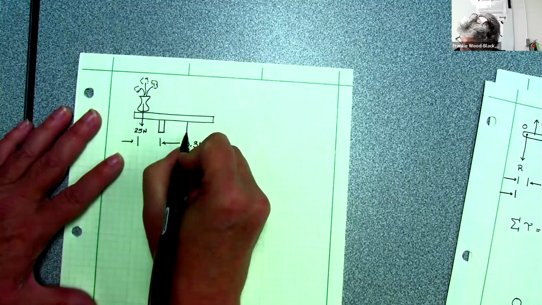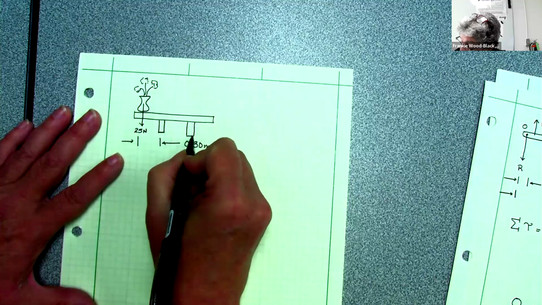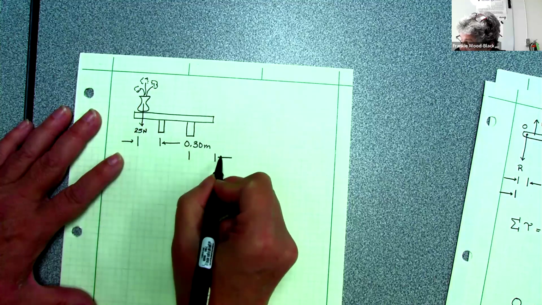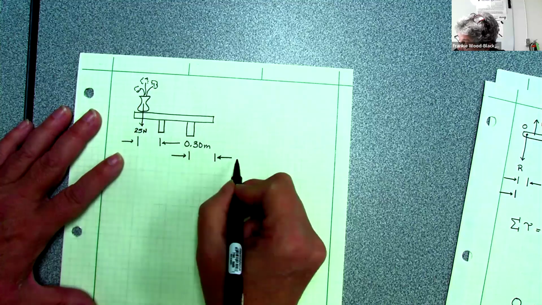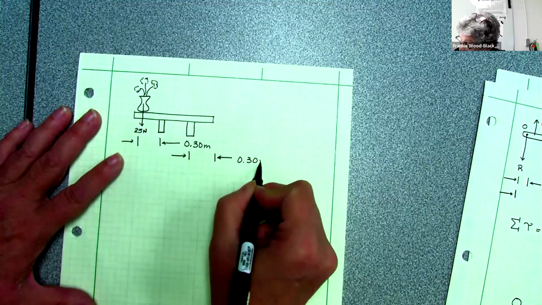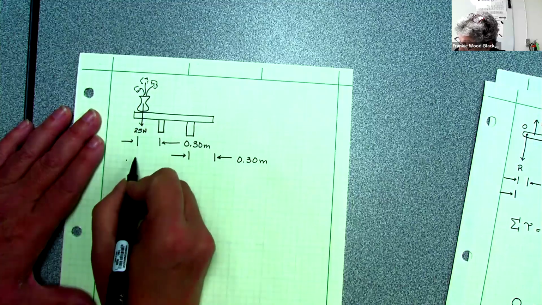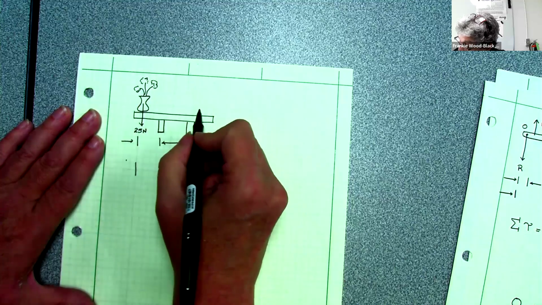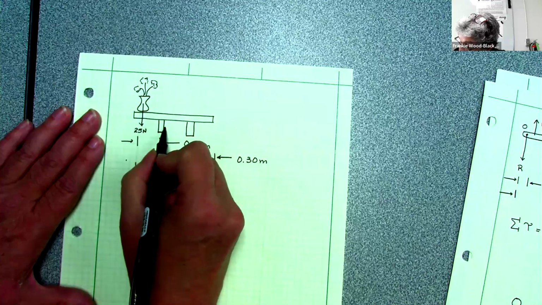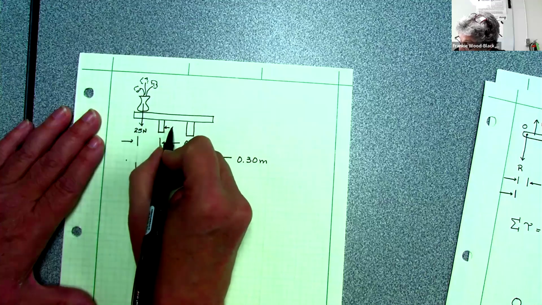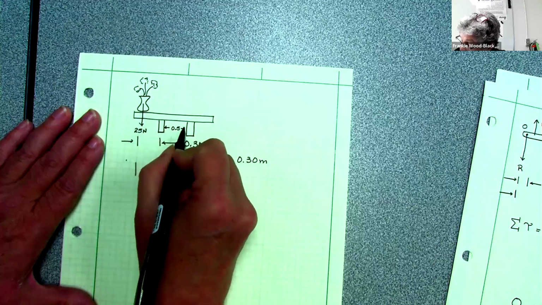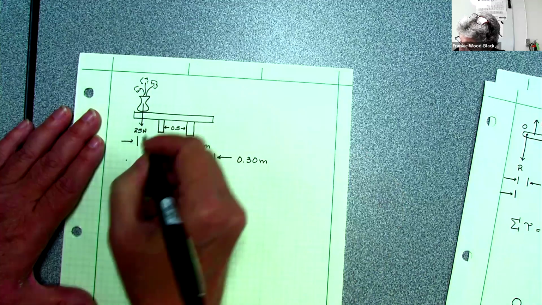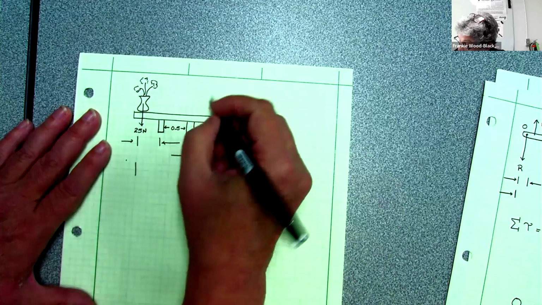We've got another block here, and that distance, we're going to do the same thing, to make this aesthetically pleasing. So this is 0.30 meters. The distance between these is 0.5 meters, and then that's 0.3 meters, and that's 0.3 meters.